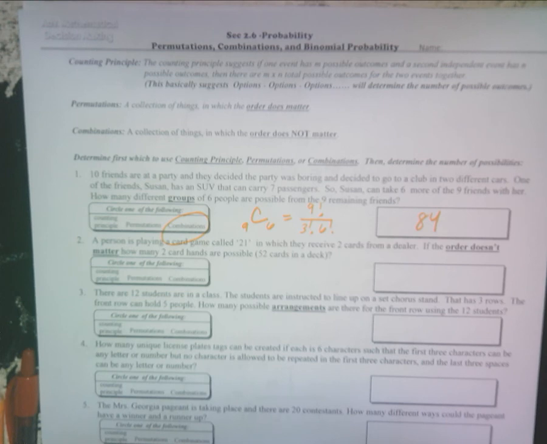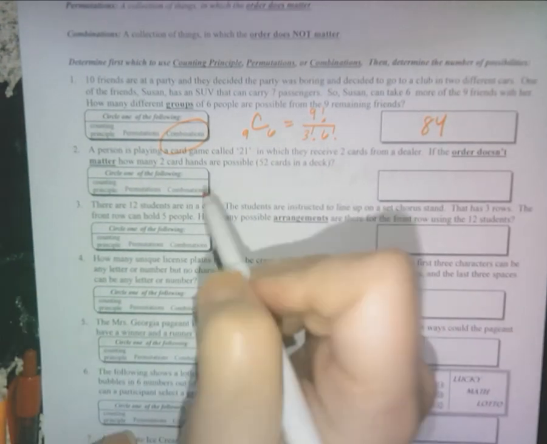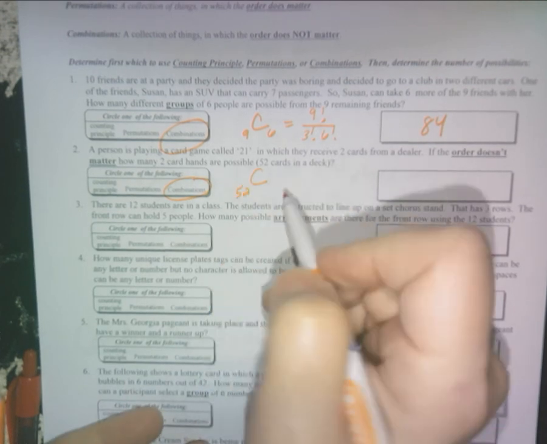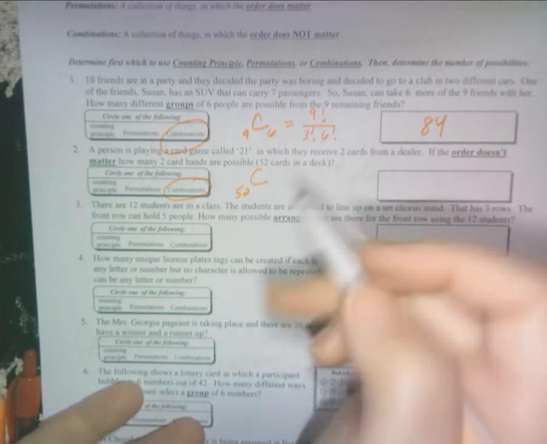All right, do number 2. Person is playing a card game called 21 in which they receive 2 cards from the dealer. If order doesn't matter, interesting, how many 2-card hands are possible? 52 deck in a card. Counting principle, permutation, or combination there? Combination. What would I write? 52. And how many are you choosing? 2 cards. Write the formula out for me. Get the answer.